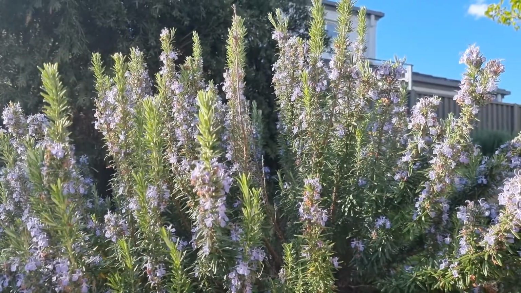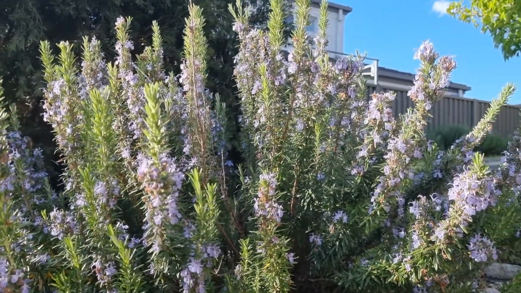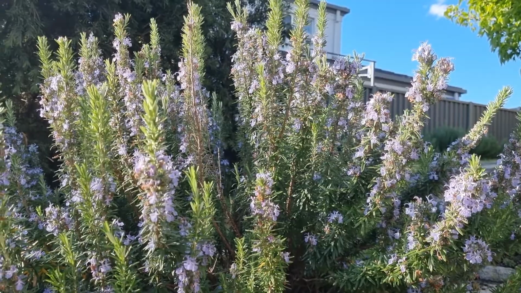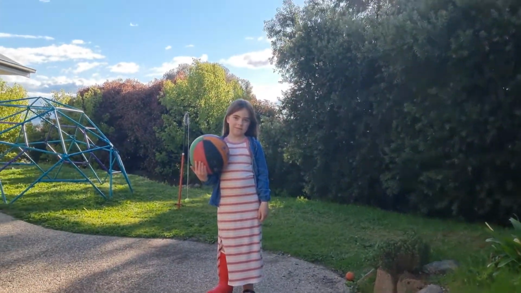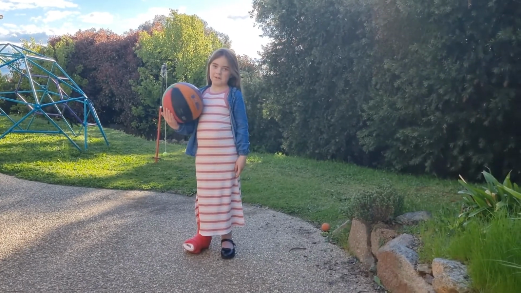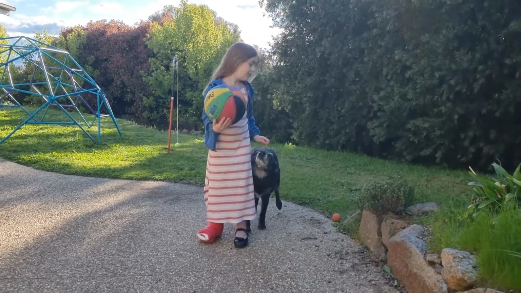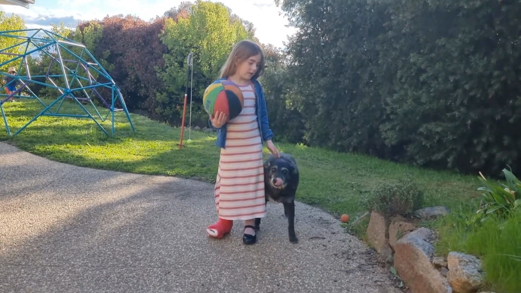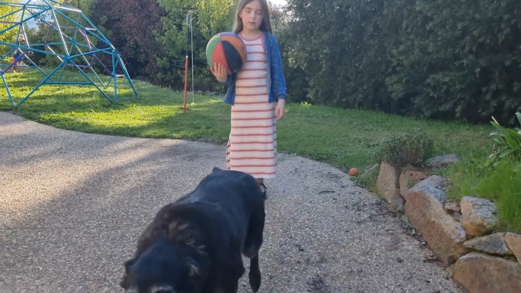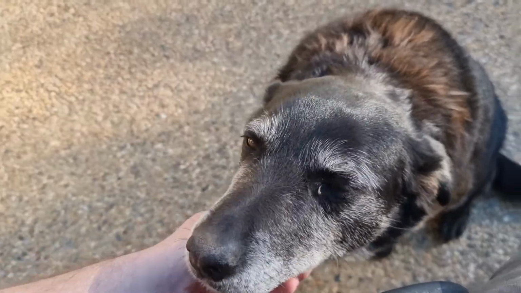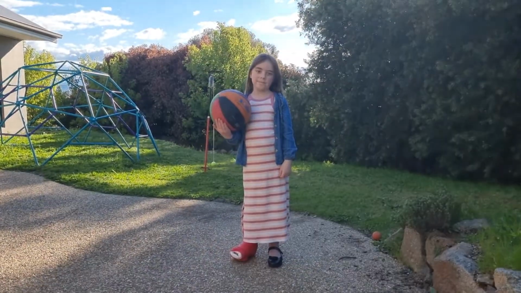Here we are on a beautiful spring day. The bees are doing their thing. And Ailish, what are you going to do? Drop the ball. Oh, Puppy's back. Okay, that's right, she can stay here. Cinder, come here. Hey, sit. Good girl. Stay. Say hi to everyone. Hello. There we go. Right, stay. Right, so Ailish, what are you going to do?